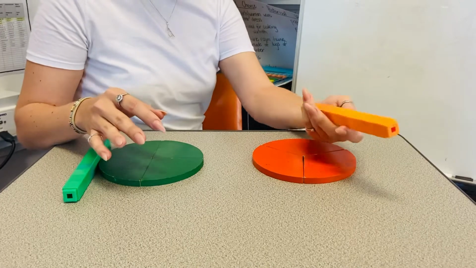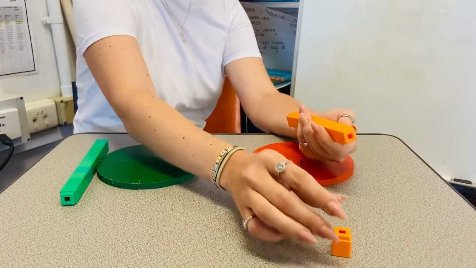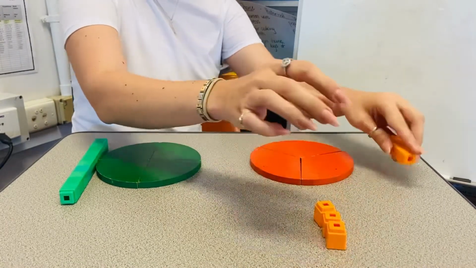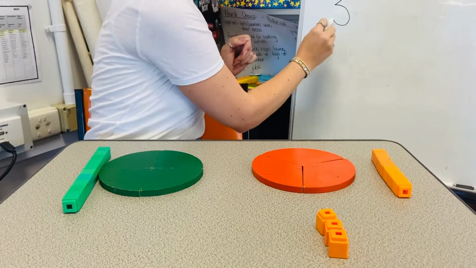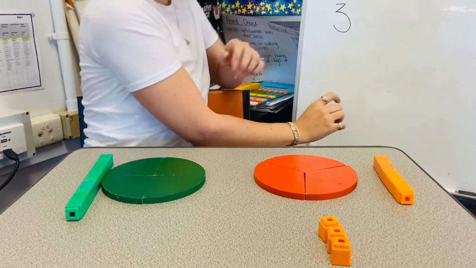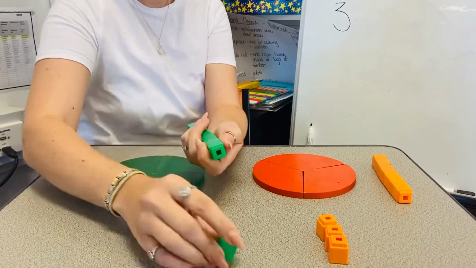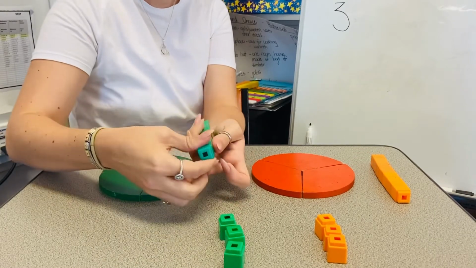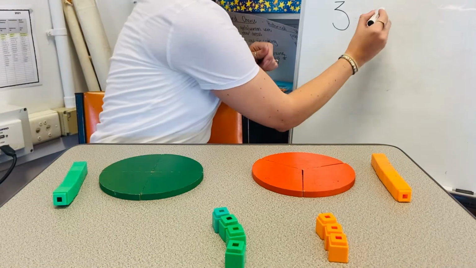So I'm going to take my orange Unifix cubes here and I'm going to count out 3. 1, 2, 3. And I'm going to write that number on the board. Now I'm going to take my green Unifix cubes and count out 4. 1, 2, 3, 4. And we'll write that one on the board too.